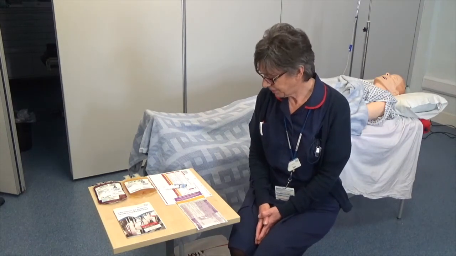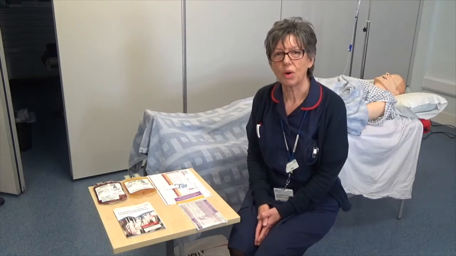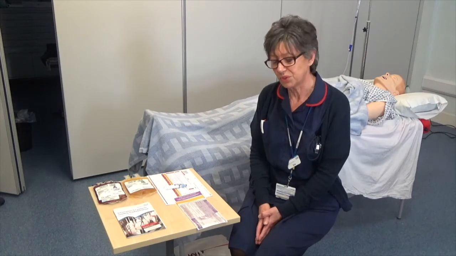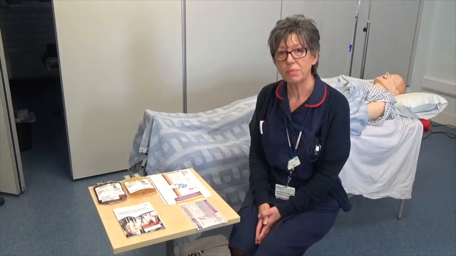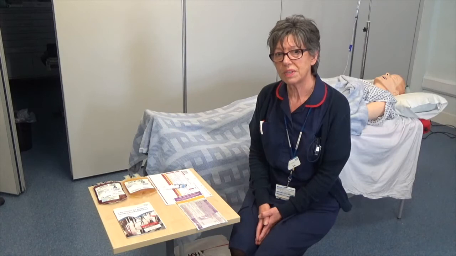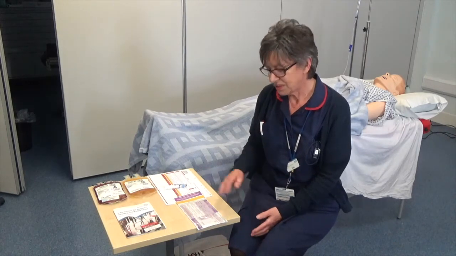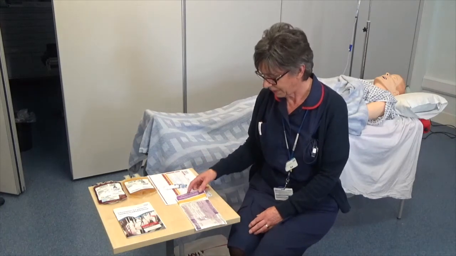Hi, my name is Sue Turner and I'm the blood transfusion practitioner, and I have a few things here just to make sure that you're confident with what you're doing when you're taking blood for blood transfusions and when you're prescribing. You'll see all of this on the Moodle, which hopefully you'll have completed before you start. So this is just to go over it to make sure you're happy with it.